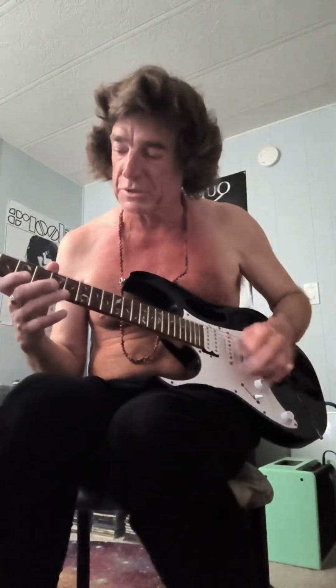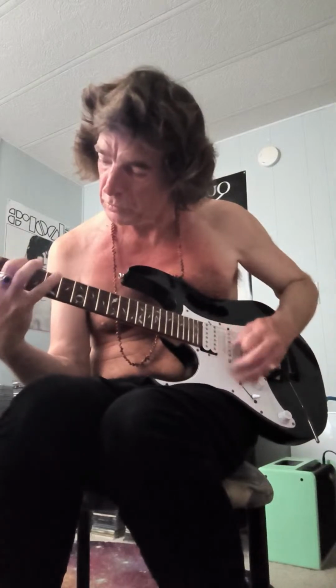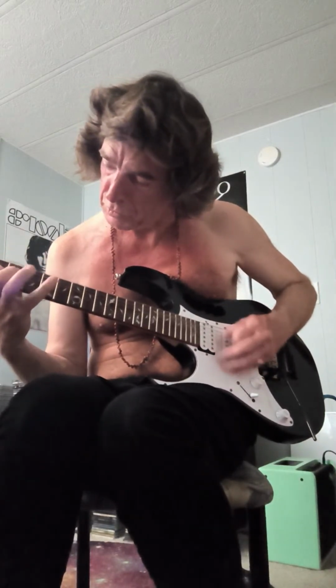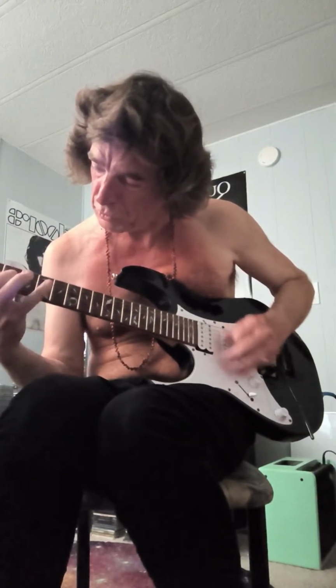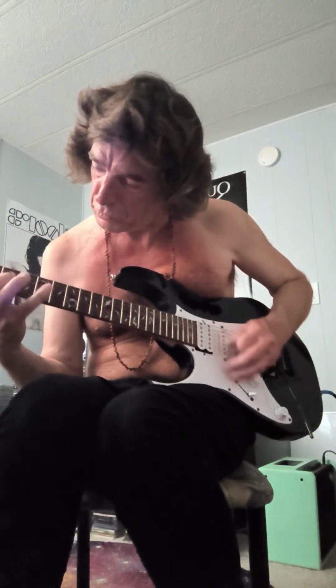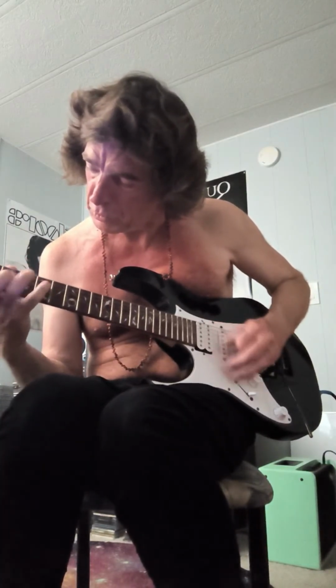You can also do it with melodic minors. That's an A melodic minor, which is a Dorian mode with a major seventh.